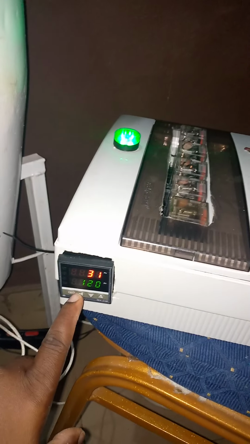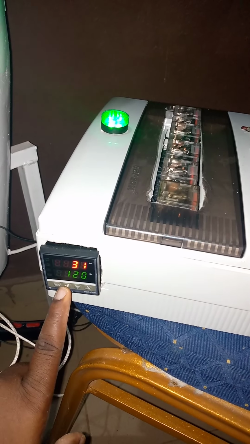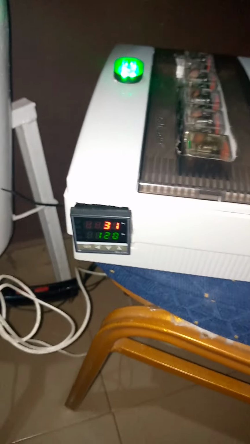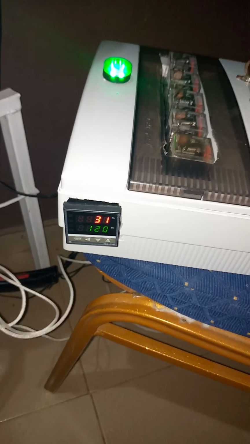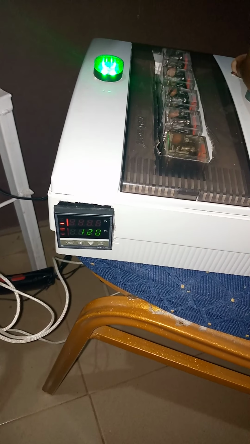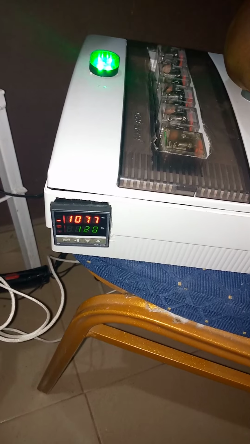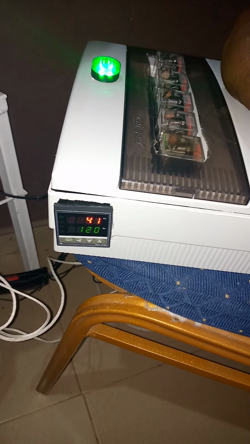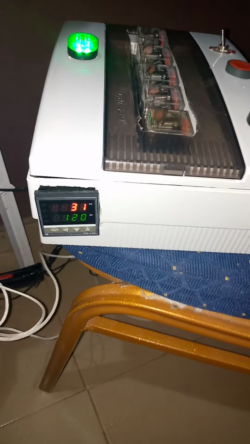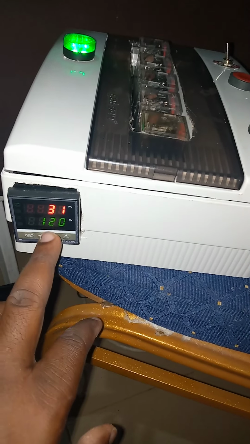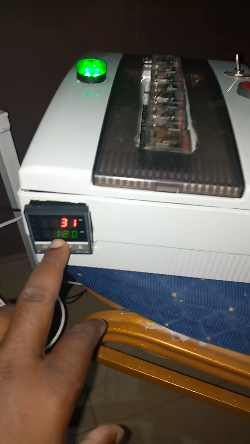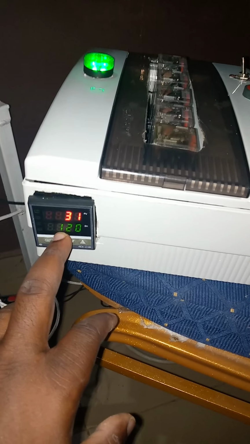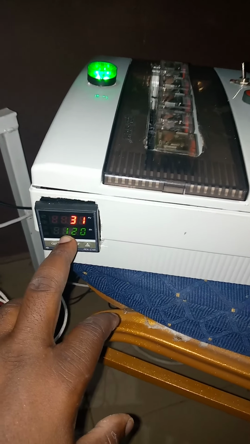Here we have the temperature controller in operation, and here this monitors the change in temperature. Here the preset temperature for the fluidization set point is 120.